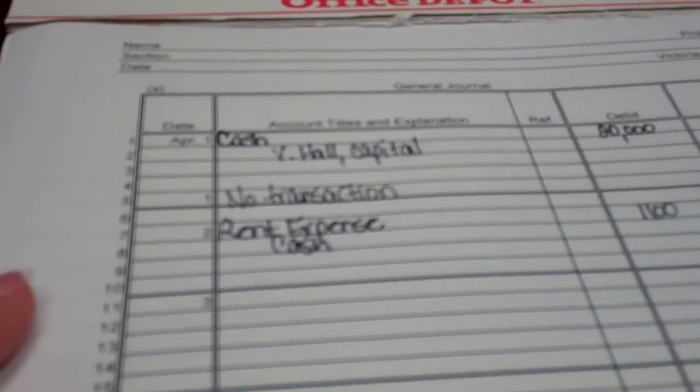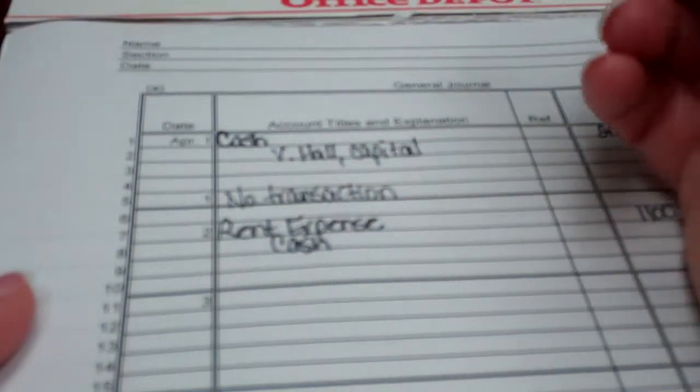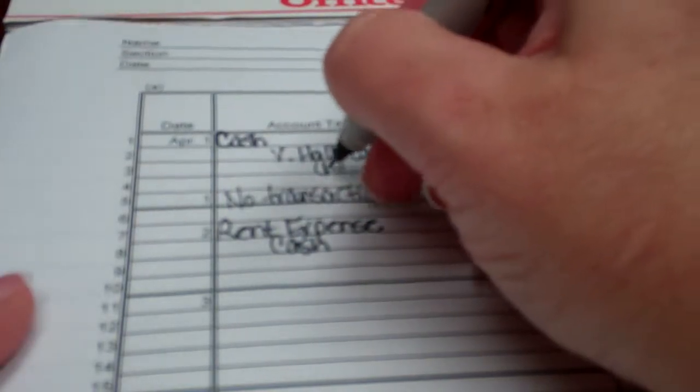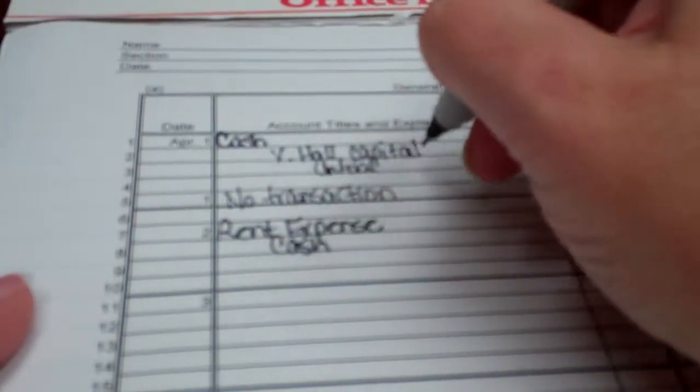Alright, now, I've already noticed that in this April 1, I left off one thing and I was fixing to put it in this one, and that is an explanation. An explanation is just some type of note so that if someone else is reading this journal, they'll know what you did. So, for instance, back to April 1st when we invested that money, you might just put initial investment.